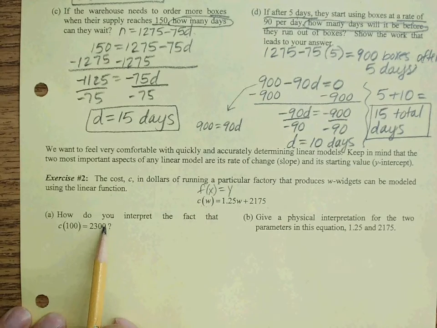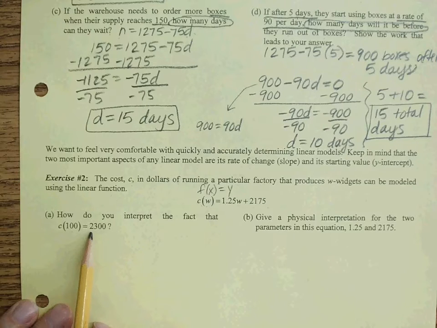So a little bit more on that. How do you interpret the fact that C of 100 equals 2300? So remember how C or Y is the cost of running a factory.